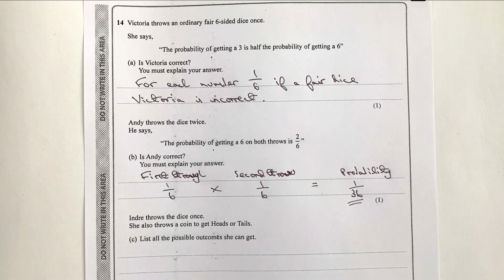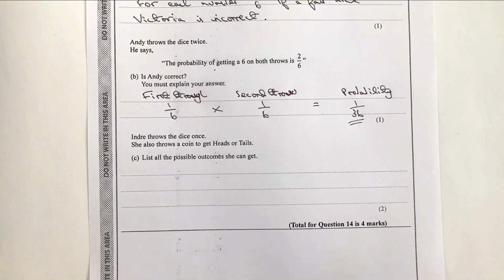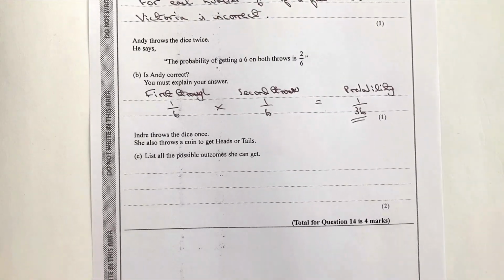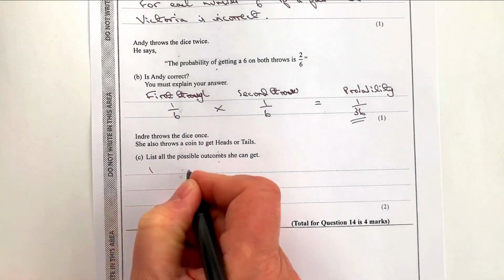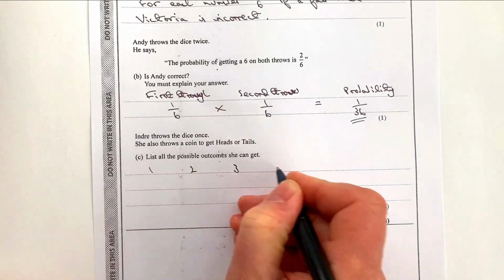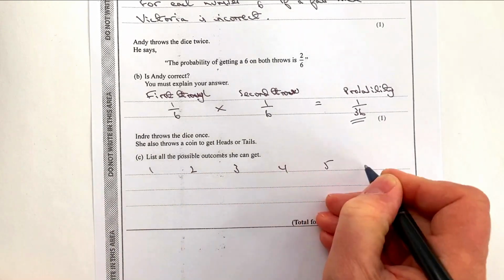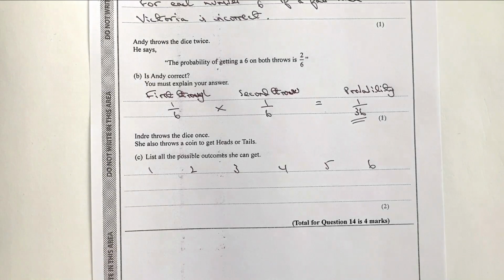Okay, so Indri throws the dice once. She also throws a coin to get heads or tails. List all the possible outcomes that she can get. Okay, well, let's look at the dice. The dice is going to be either a 1, a 2, a 3, a 4, a 5 or a 6. Okay, so that's her throwing the dice.